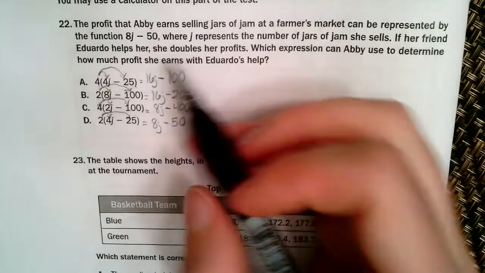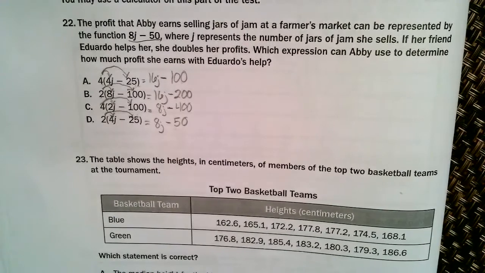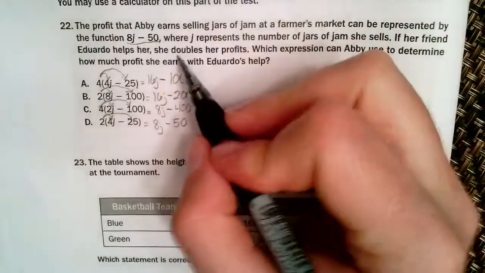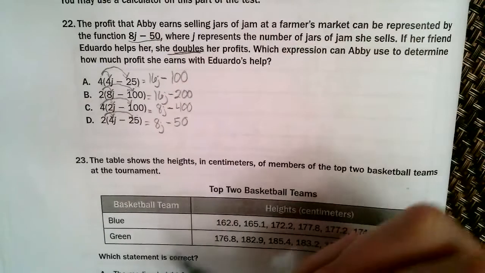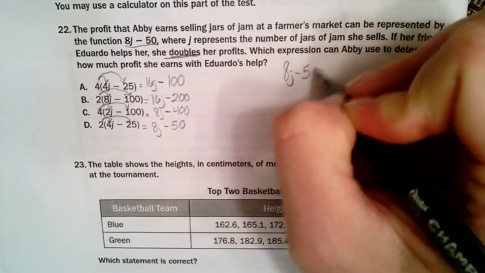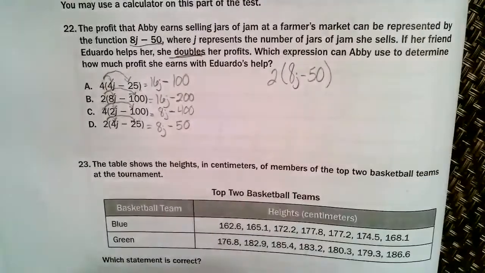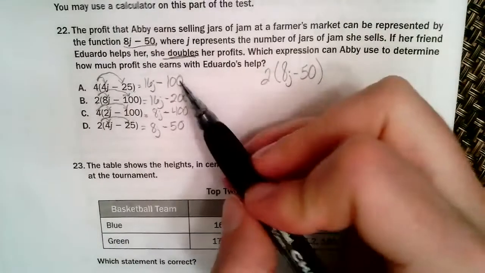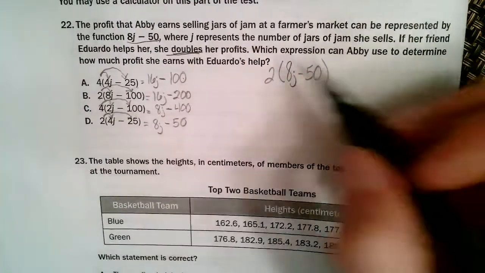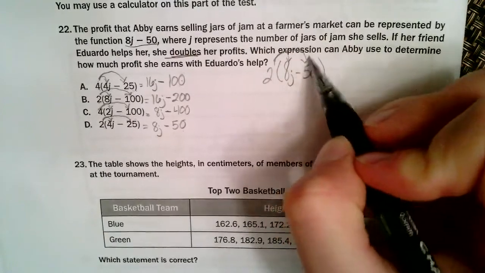Okay, so I've got all these equivalent expressions here, and I want to look to see where it says that the function is now 8j minus 50. But with Edwarda's help, she doubles her profit. So double means to multiply by 2. So if I have 8j minus 50, I'm going to double that. I'm going to multiply everything by 2. And when I do that, I should come up with one of these expressions here.